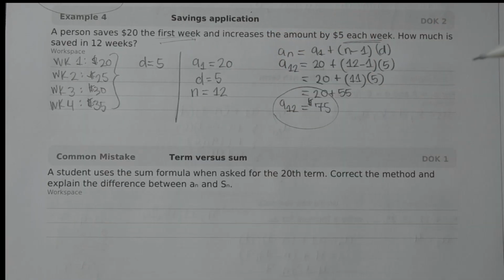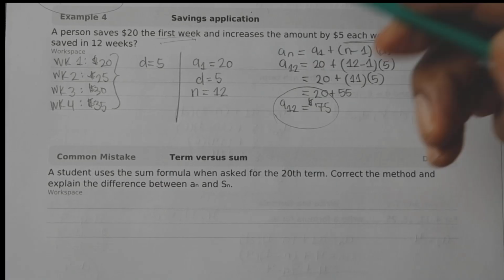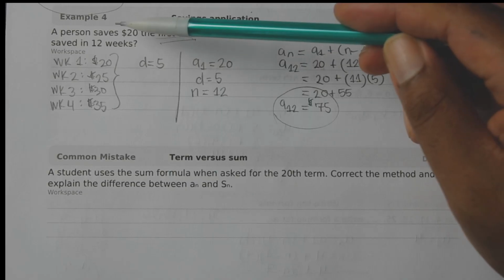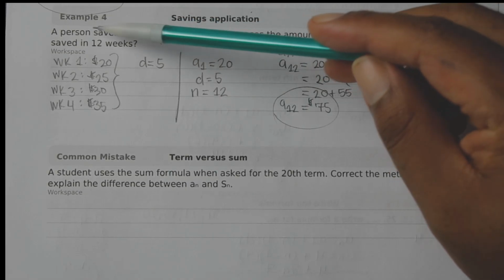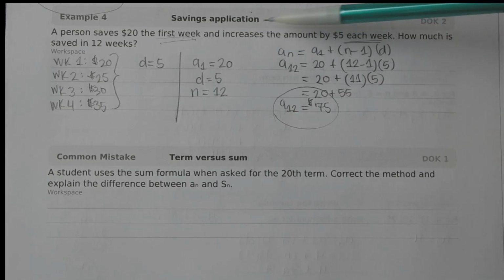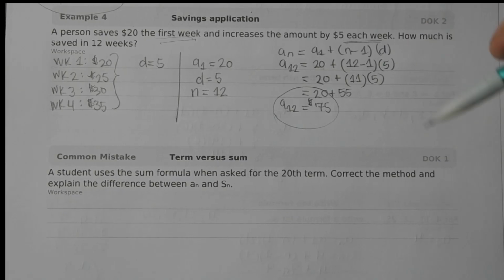So by week 12, the person saves essentially $75 during the 12th week. Okay. So again, a person saves $20 the first week and then increases the amount by $5 each week.